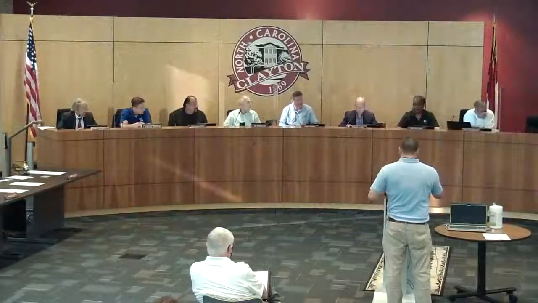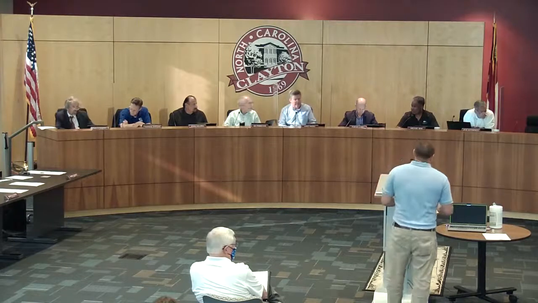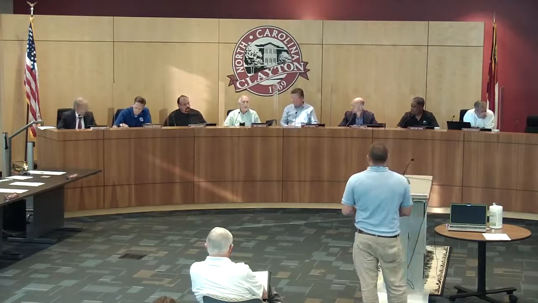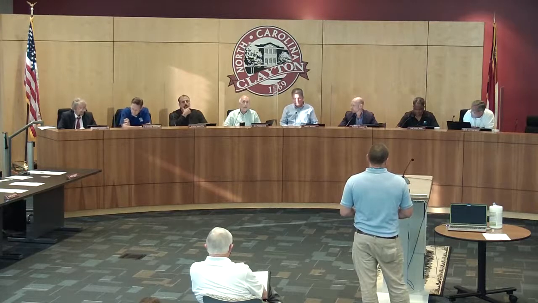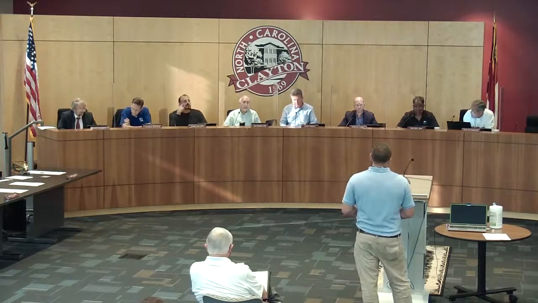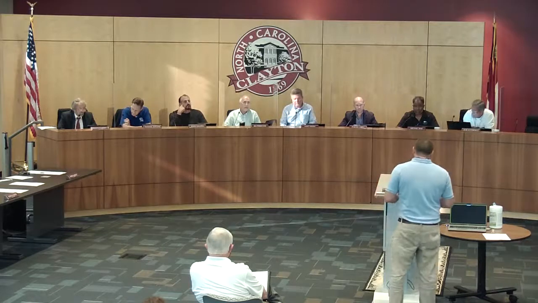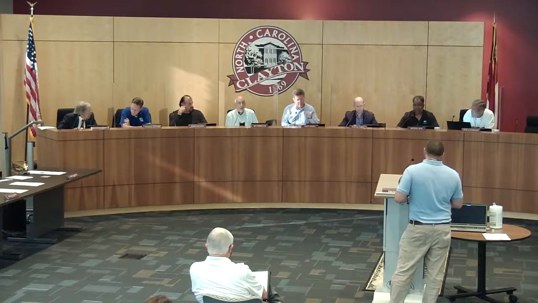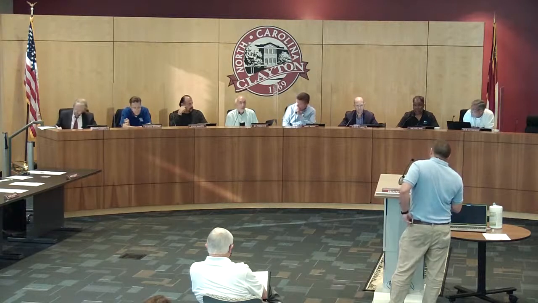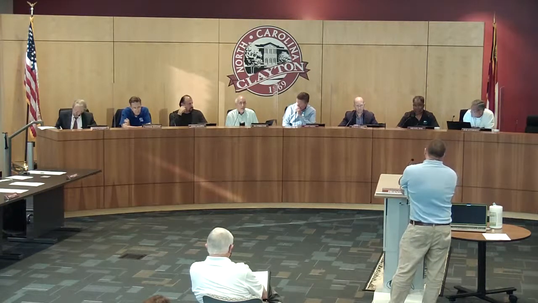Any questions for staff? I have one. Have there been any issues prior to this with the subdivision, resulting from this area? I'm sorry, I didn't quite hear the whole question. Have there been any issues in Rollingwood prior to this with regard to the conservation area?